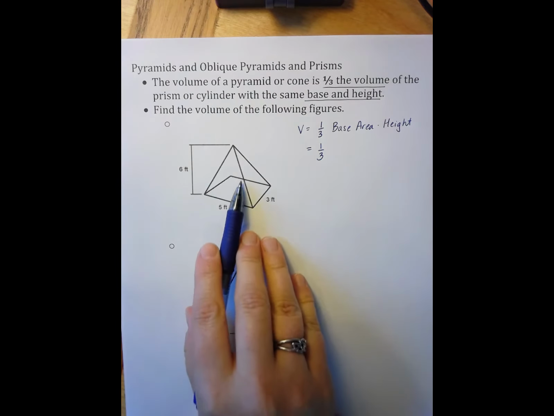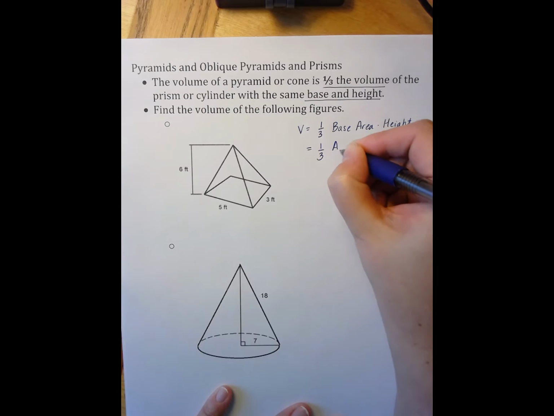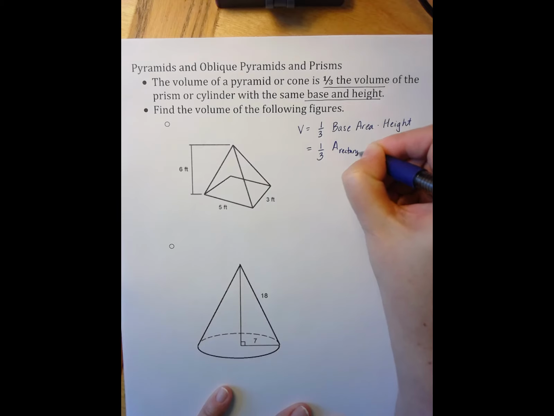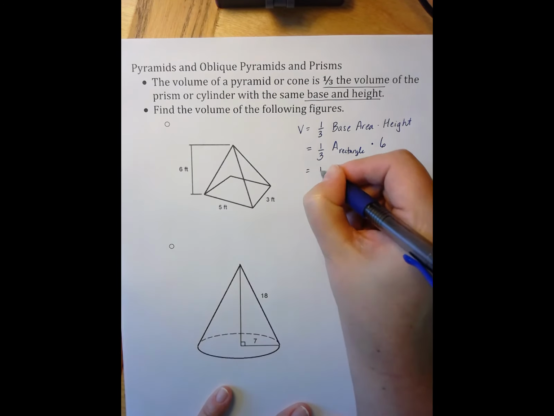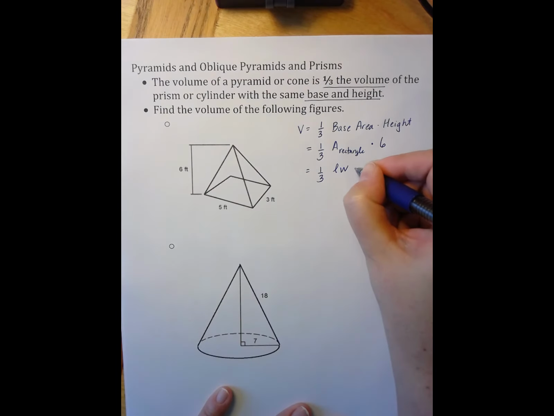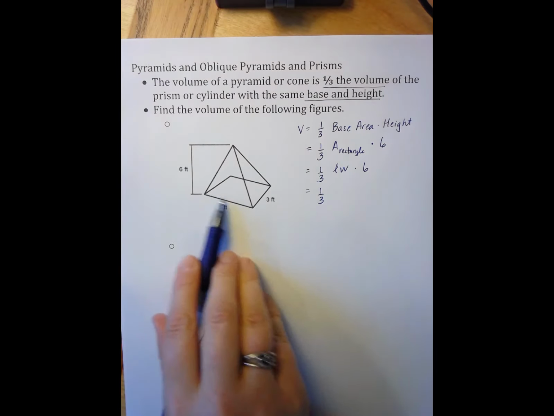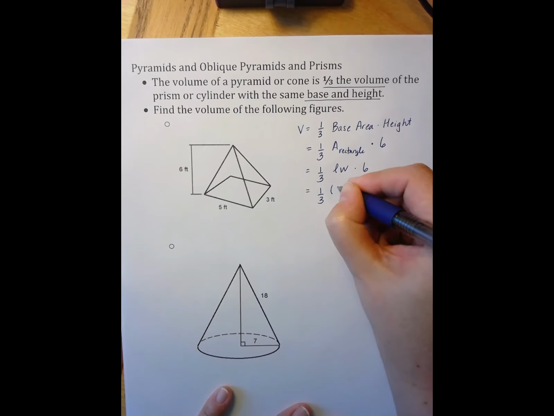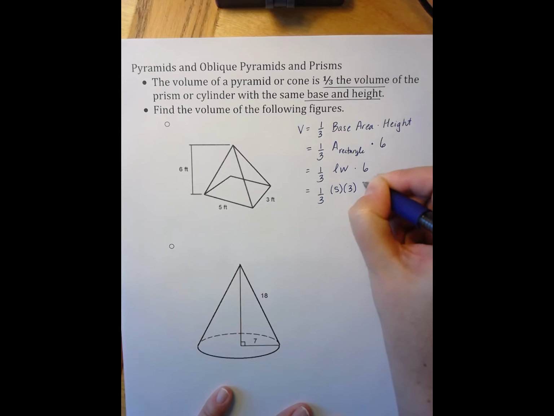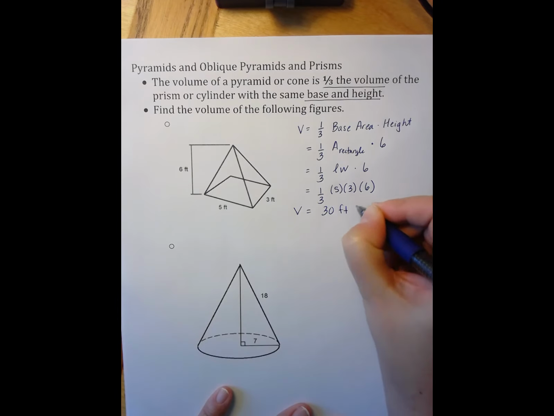In this case, the shape of our base is a rectangle. So we are finding the area of a rectangle times the height, which in this case is 6. The area of a rectangle is length times width, times 6 still. And the length and width of our rectangular base is 5 times 3. When we simplify that, we get a volume that is 30 feet cubed.